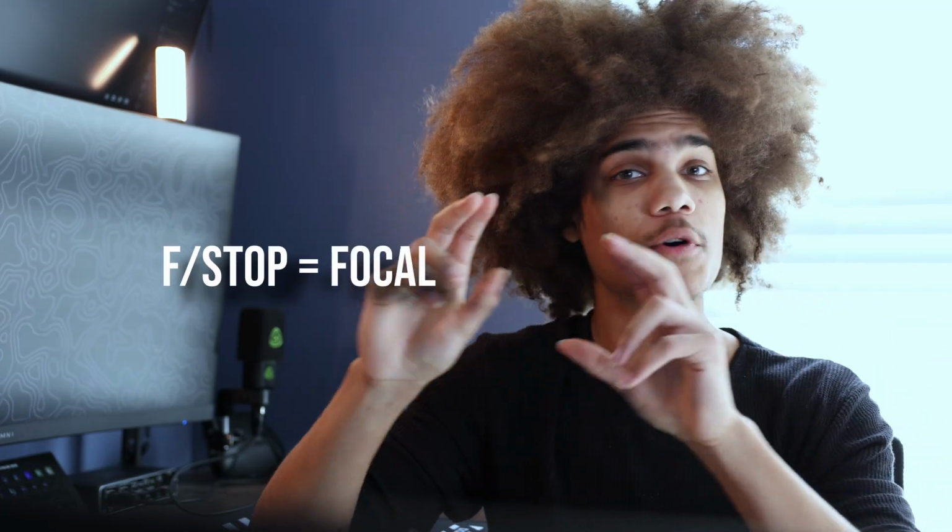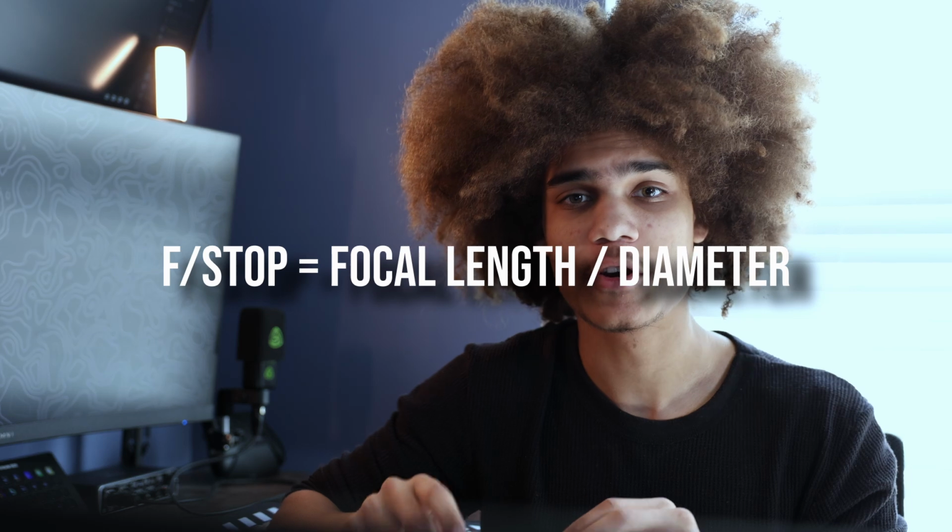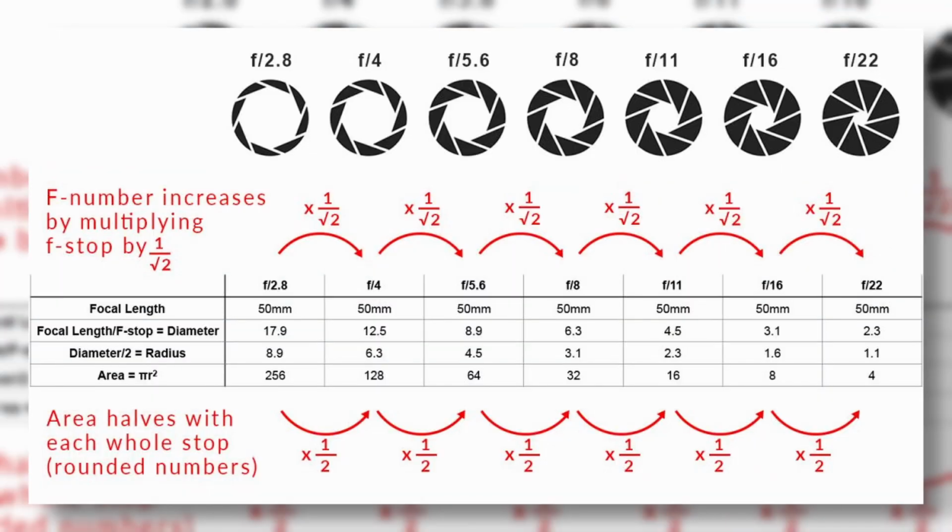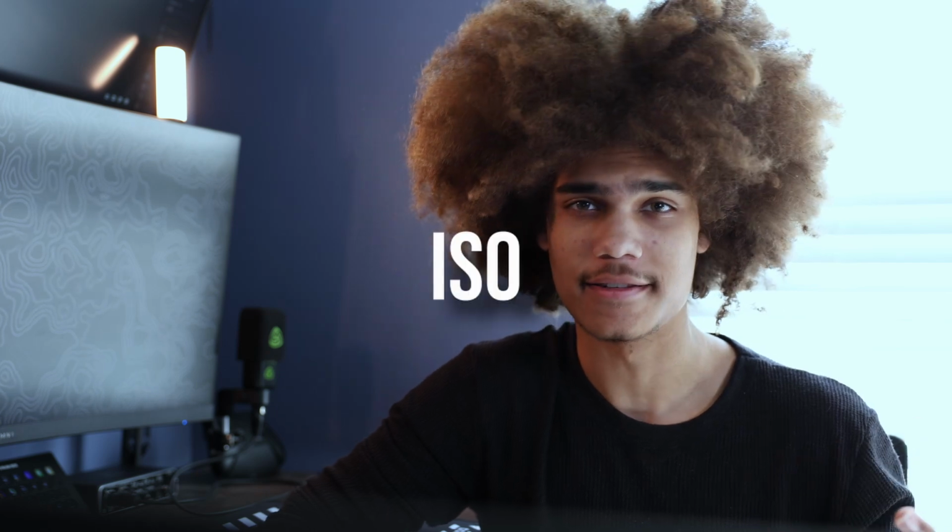Now, the magnitude of your aperture is determined by the mathematical equation f-stop equals your focal length over the diameter of the opening of your lens. The lower the number of your f-stop, the wider the opening of your lens will be. For example, a lens at f/2.8 will let in twice as much light as a lens set at f/4.